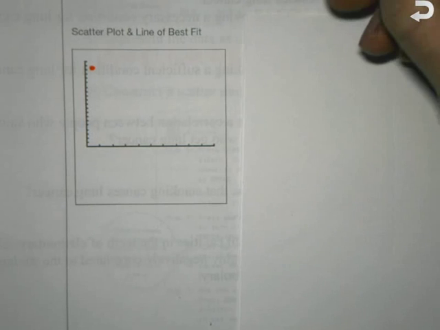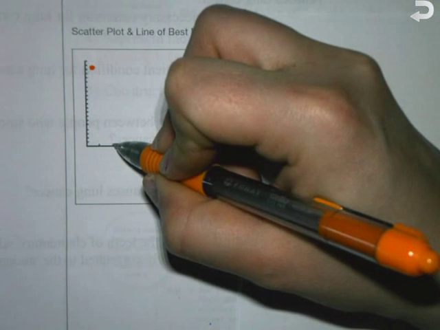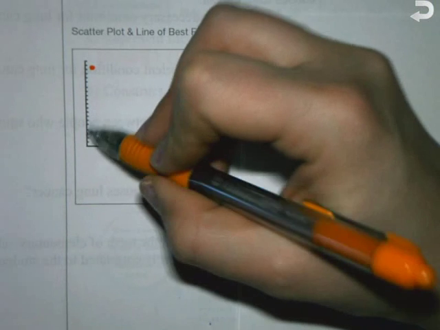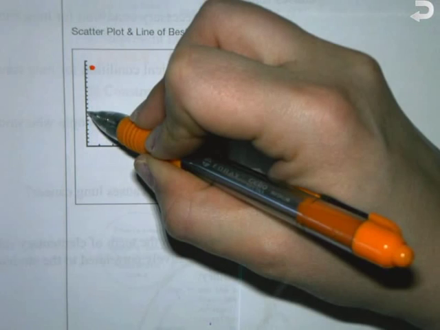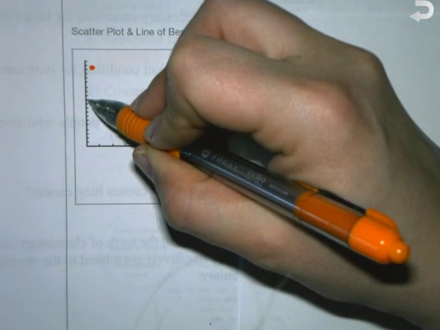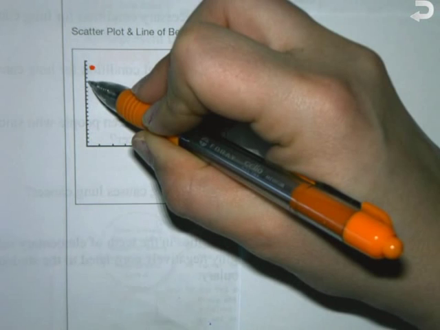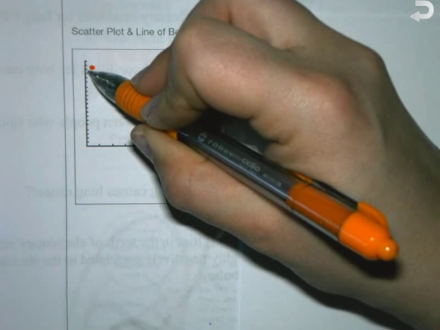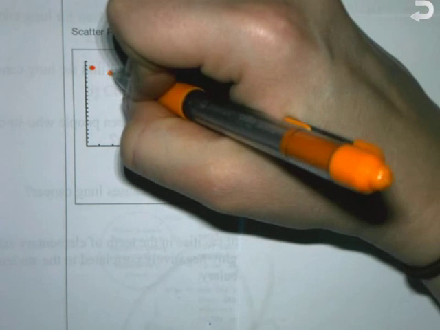My next point would be (2, 35.5). So I'm going to go right 2, and then count up by 2s: 2, 4, 6, up to 30, and then 32, 34, 35 is going to be right there. So there's my next scatter plot value.